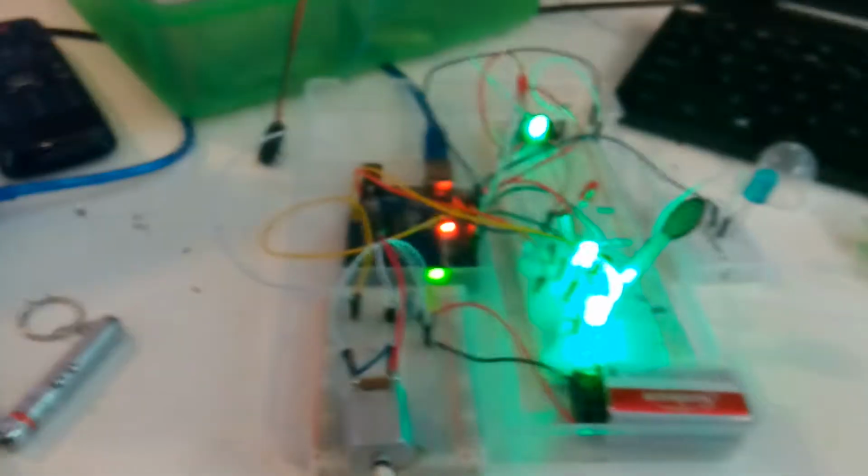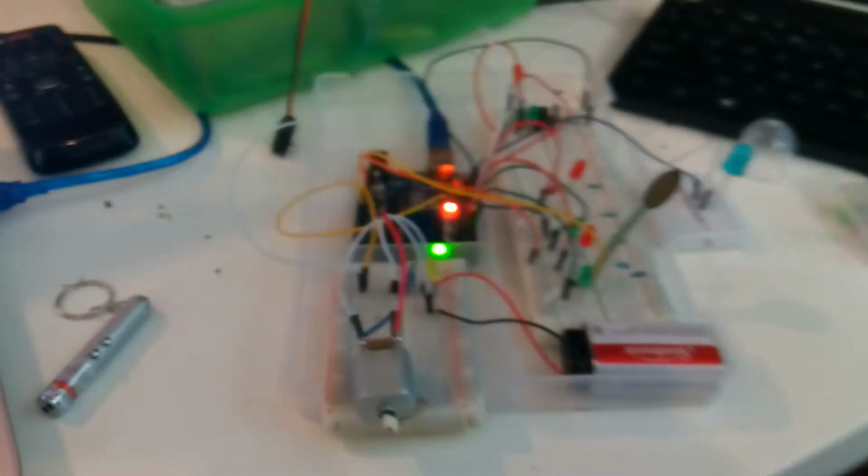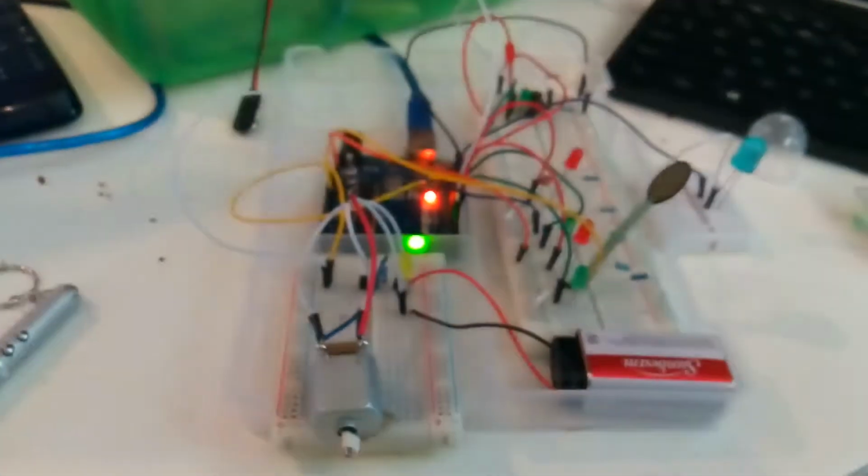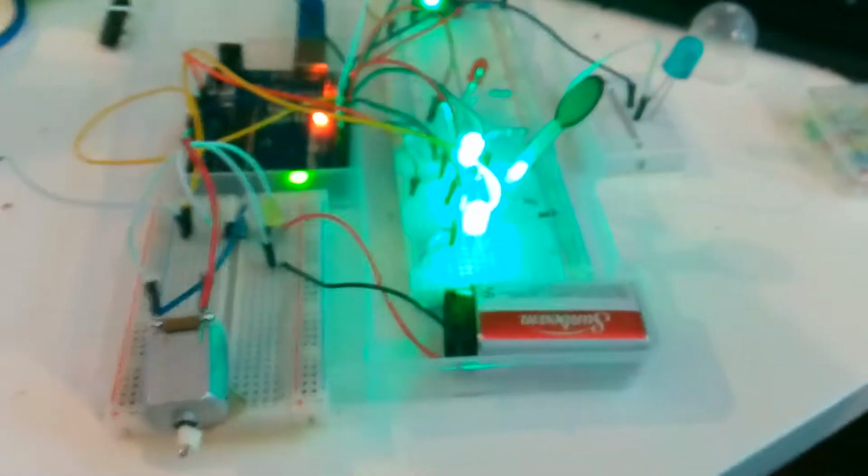Hello, my name is Marvin Bulaker and today is June 18th, 2018, around 1 p.m. and today I'm doing the final project for programming and logic. So we were asked to simulate our factory flow.